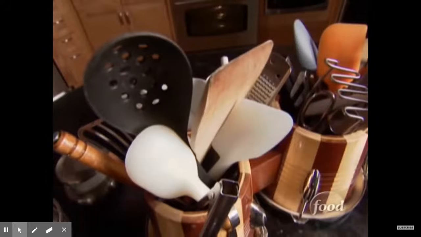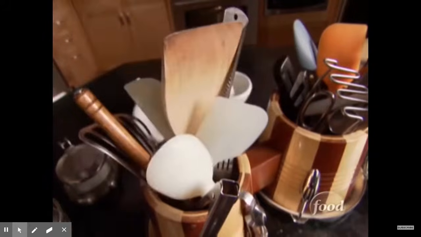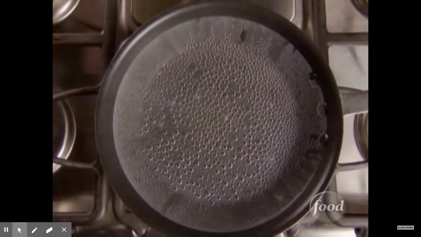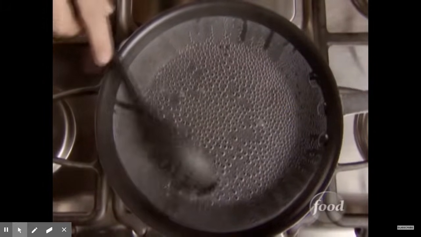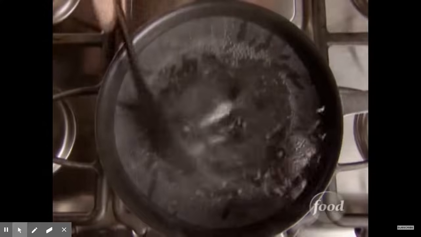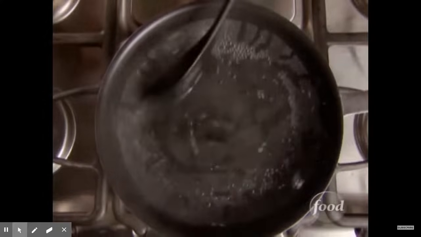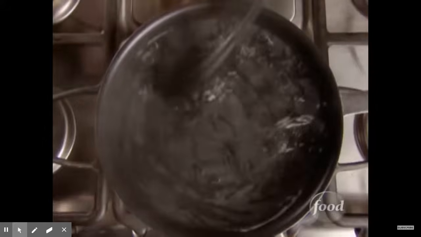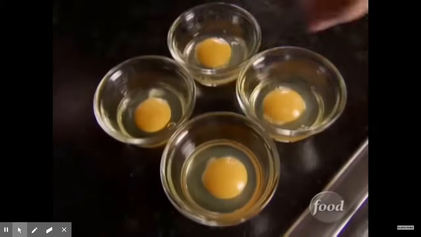Now grab yourself a thermometer and a slotted spoon suitable for a non-stick vessel. When the water hits 190 degrees, you're ready to go. First, we want to get those little bubbles off of the bottom because they can create divots in the bottom of the eggs. Last addition, a tablespoon of white wine vinegar will help to coagulate the outside of the whites faster, giving us a better shape.